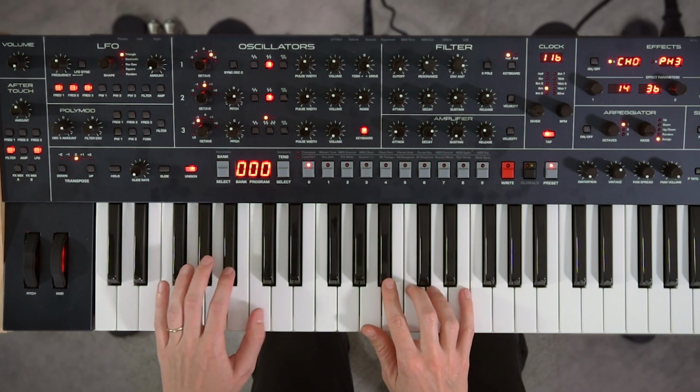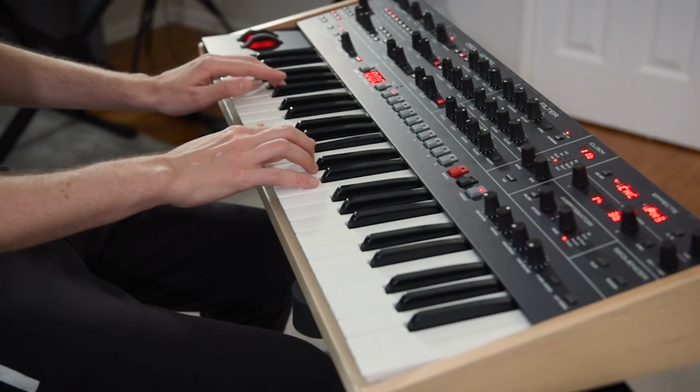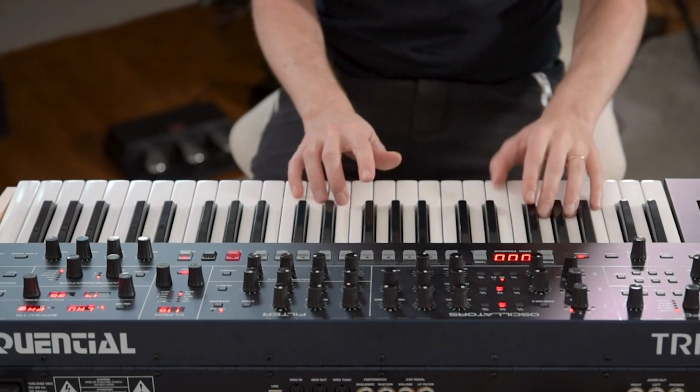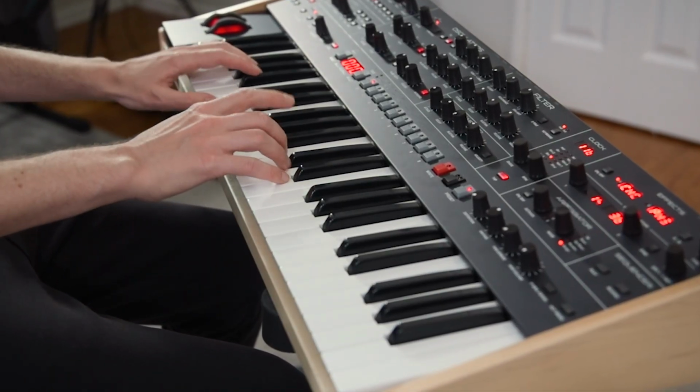The filter is really the heart and soul of any analog subtractive synthesizer. It's the one component of the voice that really distinguishes one synth from another. So that was the basis and the start of designing the Trigon-6.